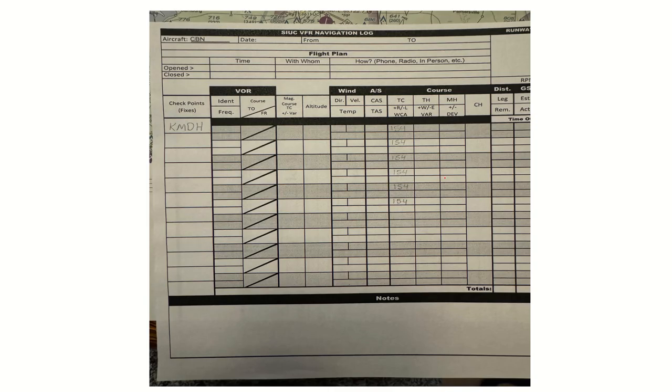So on the nav log here, I've got KMDH on the left for my checkpoint. This is where you're going to put all the stuff you're going to fly over, and then eventually your destination and some other things. But for right now, just put your departure airport, because you don't know how many checkpoints you're going to have or any of that stuff yet. And then 154 is what I've written in for true course.